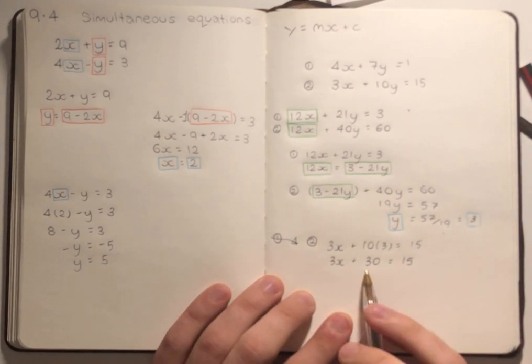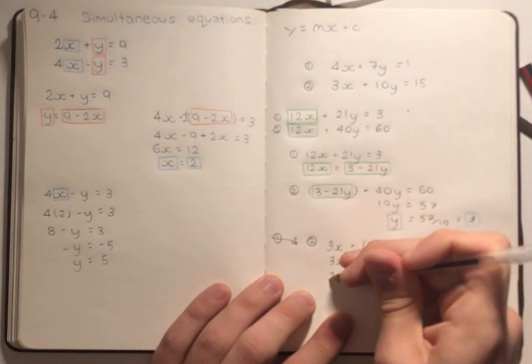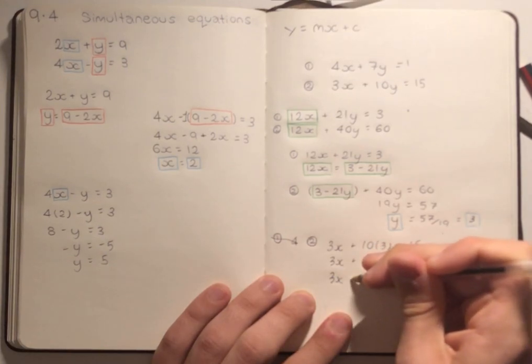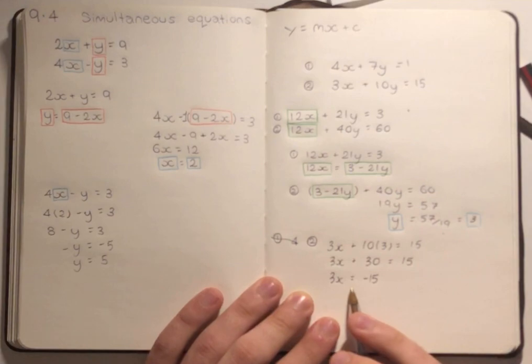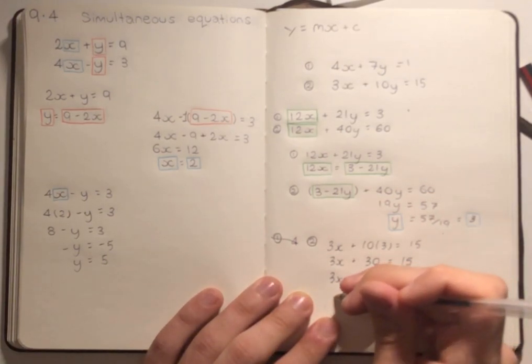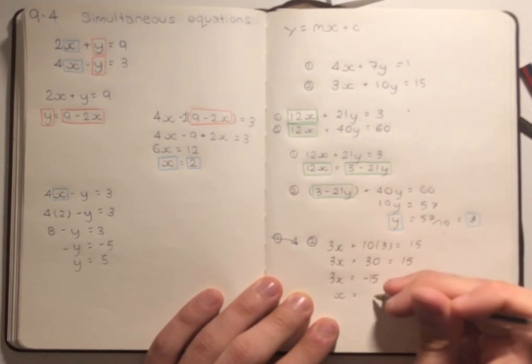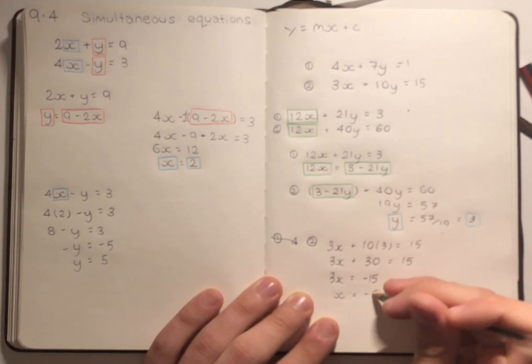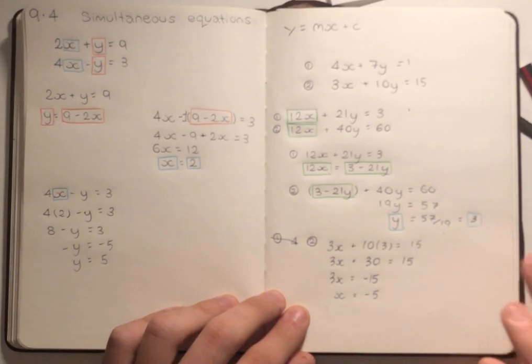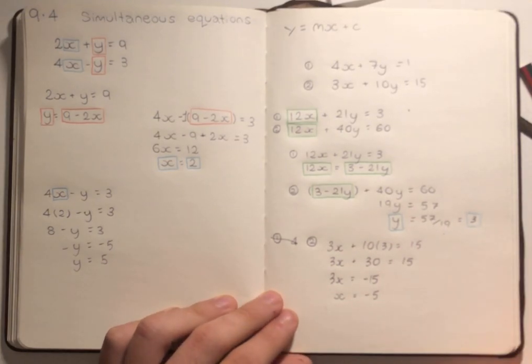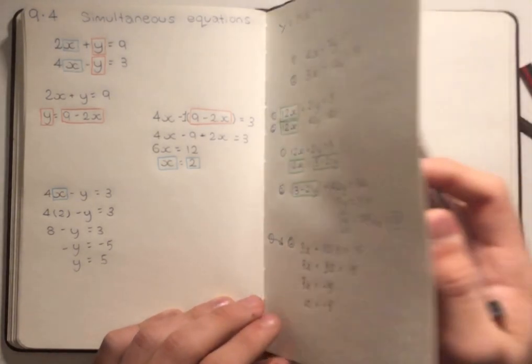Now, take away 30 from both sides. 3x is equal to negative 15. Divide both sides by 3, x is equal to negative 5. And there we have solved a simultaneous linear equation. And that is all for this lesson.